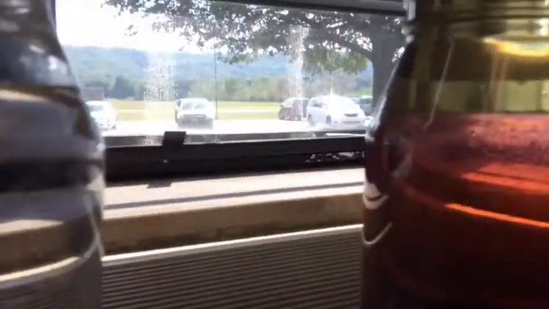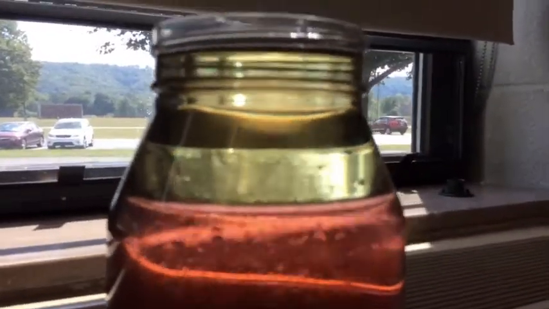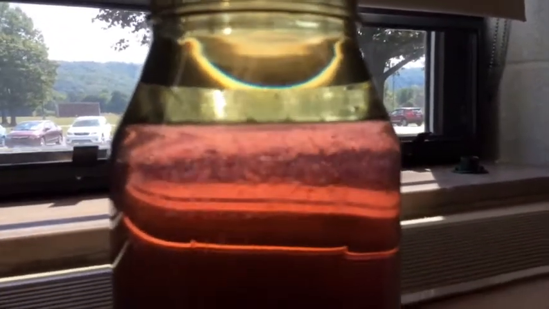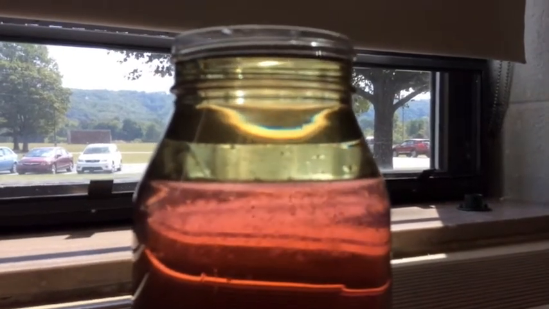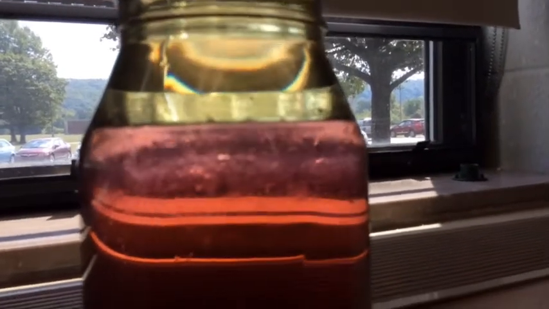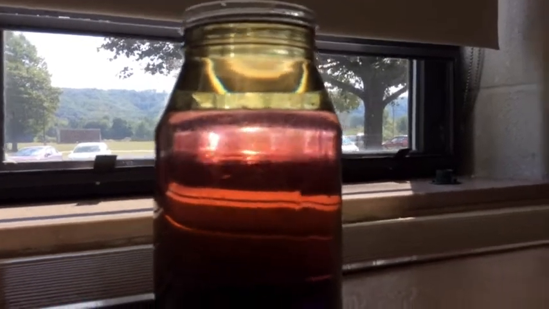There's another one. And here's another one. Oil, water on top of the oil. Like a tad of water that sank through the oil. Food dye and some corn syrup.